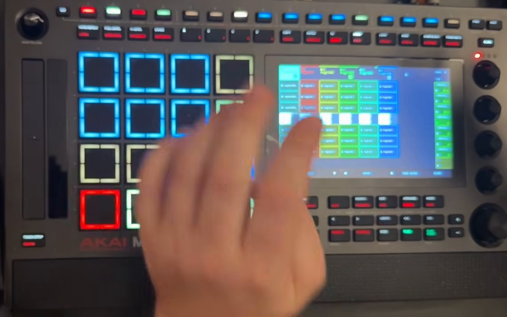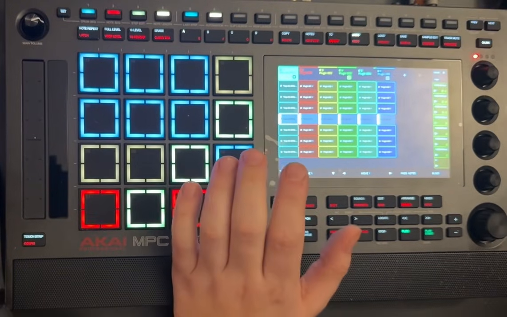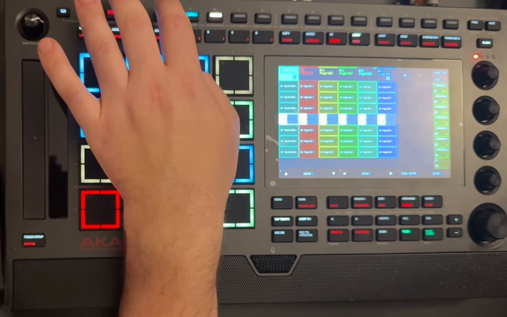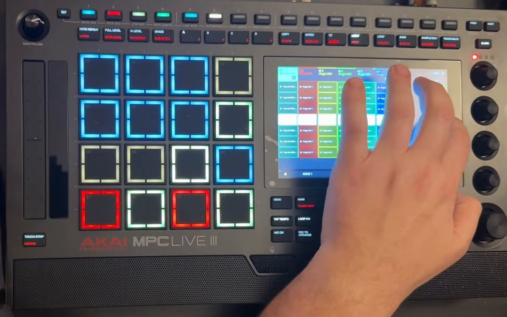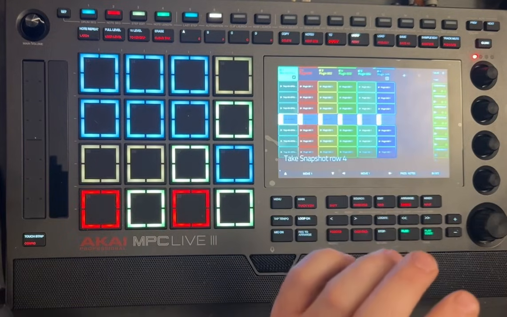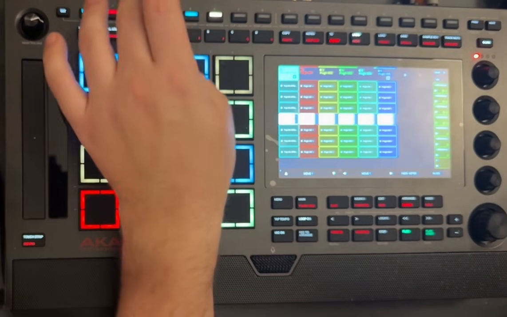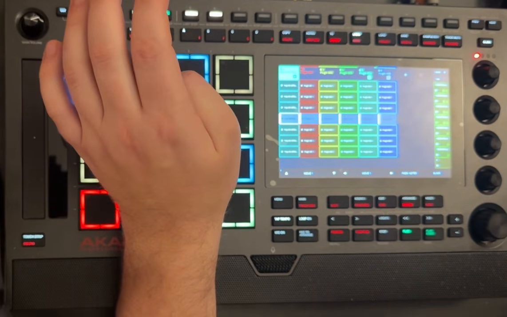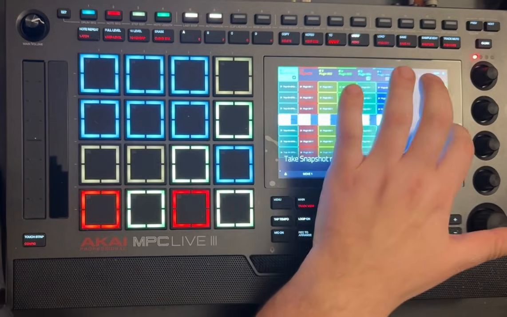And now let's add a little more. Let's go back here. Let's add something here. And let's take a snapshot. But actually I want to take a snapshot of that.